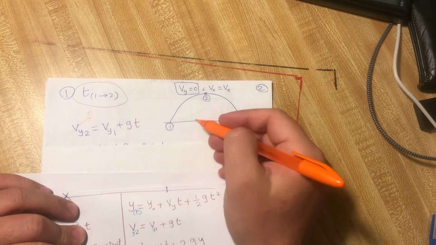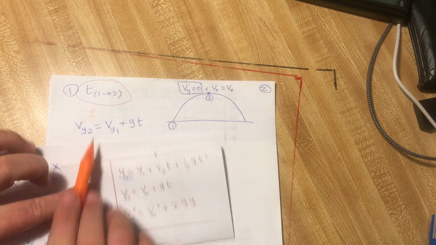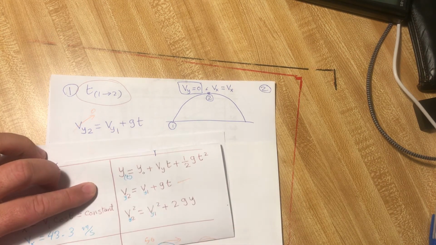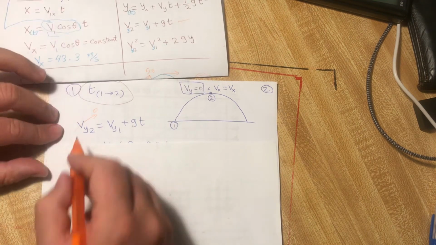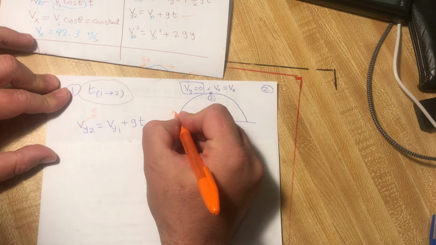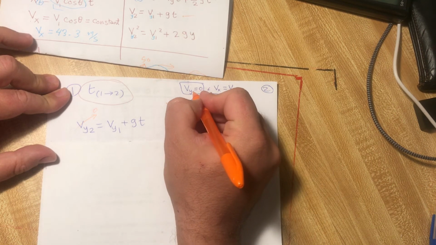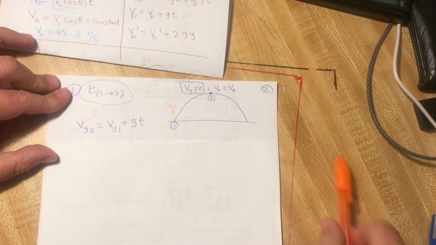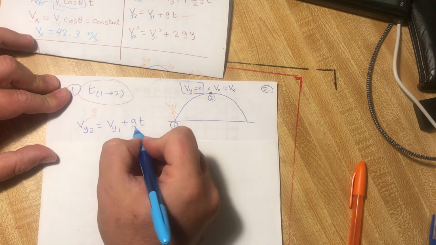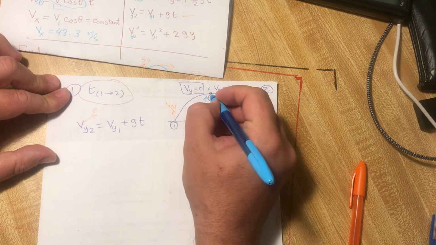I'm solving in the y direction now. I will use the second equation here. Okay, Vy2 is equal to Vy1, this is Vy1 here, and Vy2 is equal to 0, plus g multiplied by t. t is the time to climb to this point.